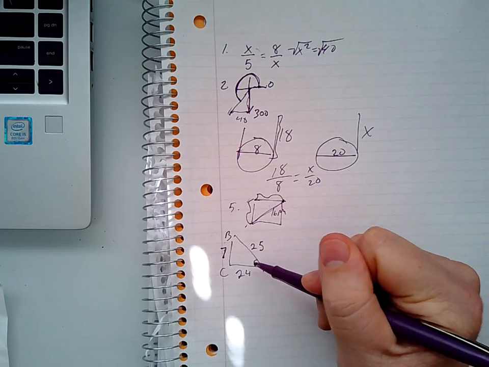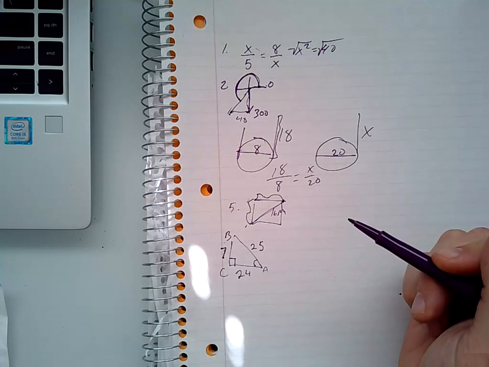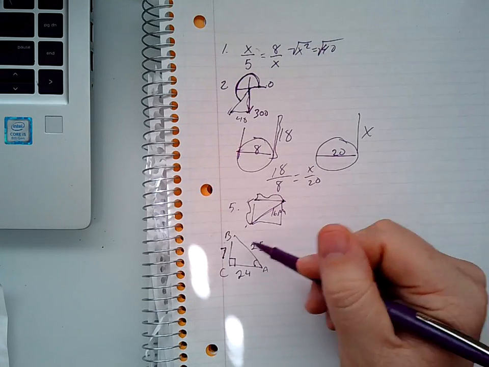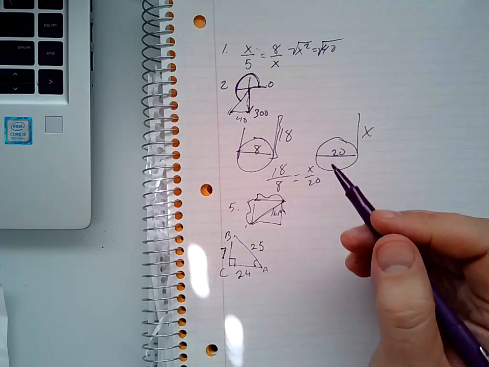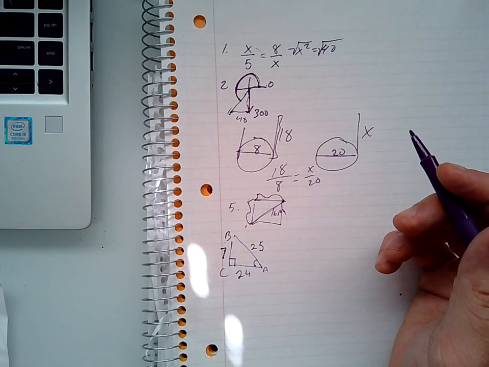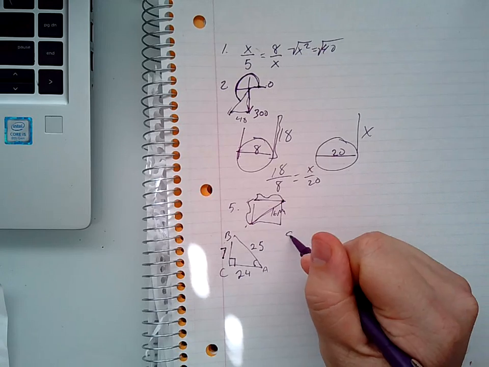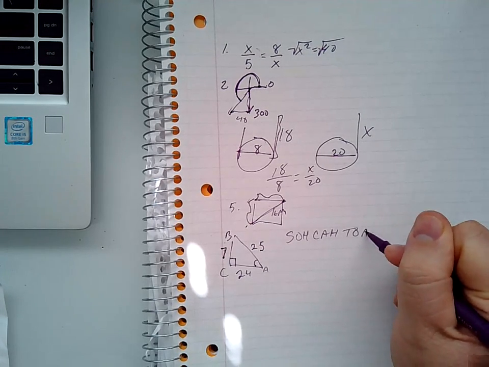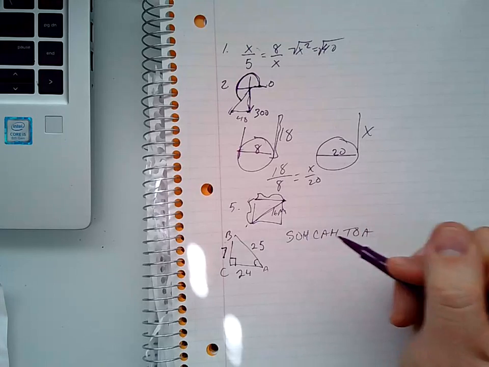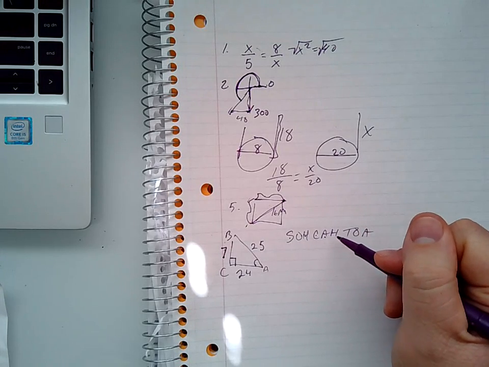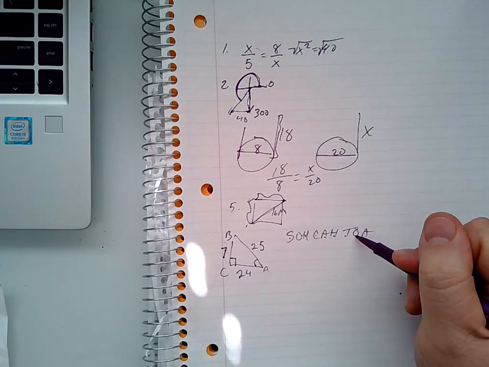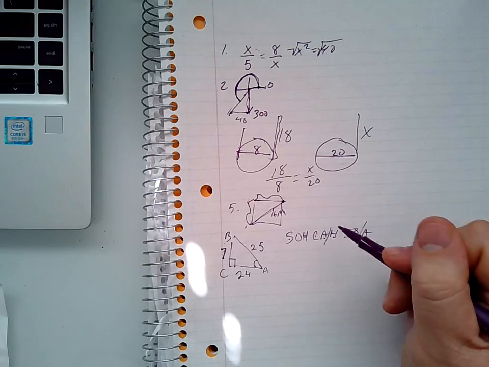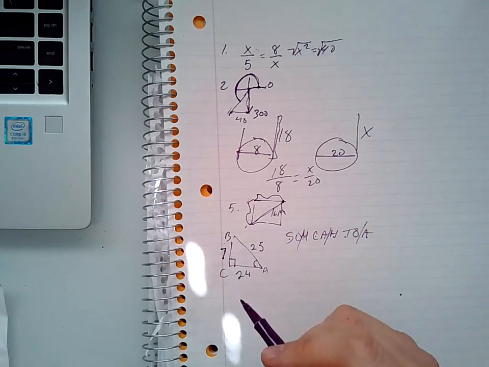We need angle A. We know that this is 90. So look for what we're looking for. It gives you the options of tangent, sine, and cosine. Don't forget about SOHCAHTOA, right? Sine is opposite over hypotenuse. Cosine is adjacent over hypotenuse. Tangent is opposite over adjacent, right? So use that to figure out number six.